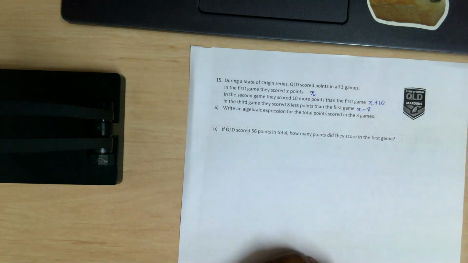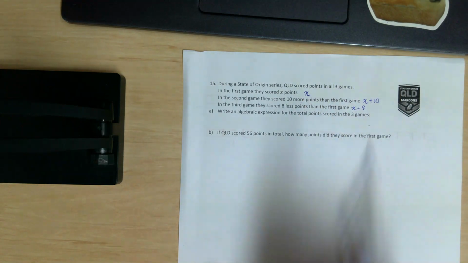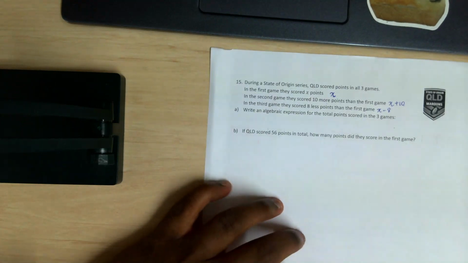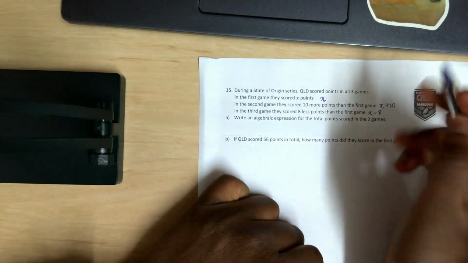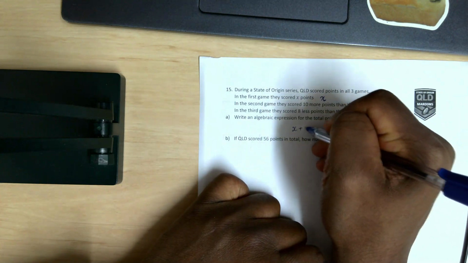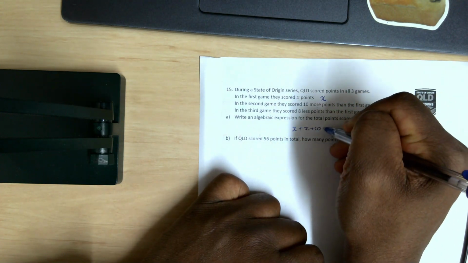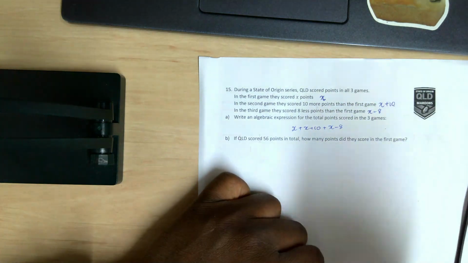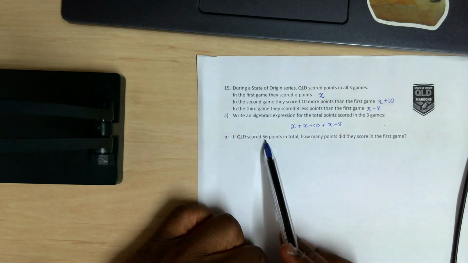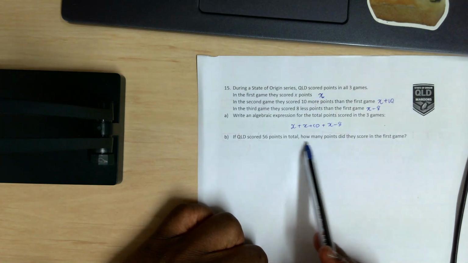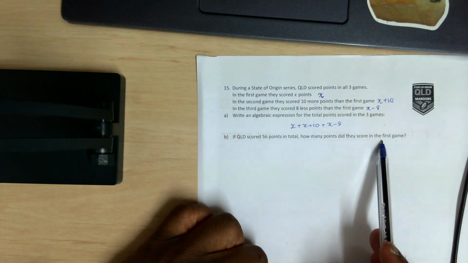Alright, now we've got all 3 of them. We're just going to put it into our expression. So in the 3 games, they scored x plus 10 plus x take 8. Part B, if Queensland scored 56 points in total, how many points did they score in the first game?